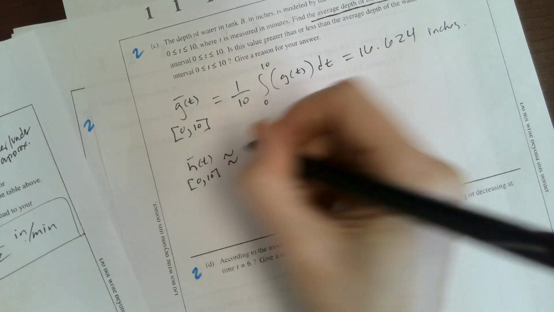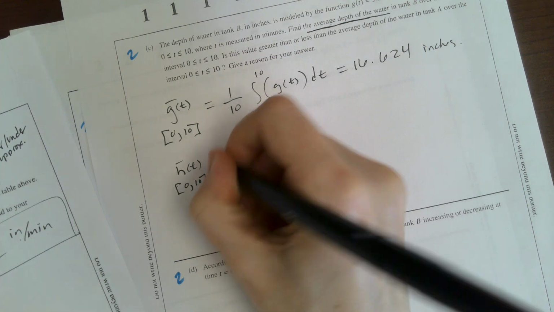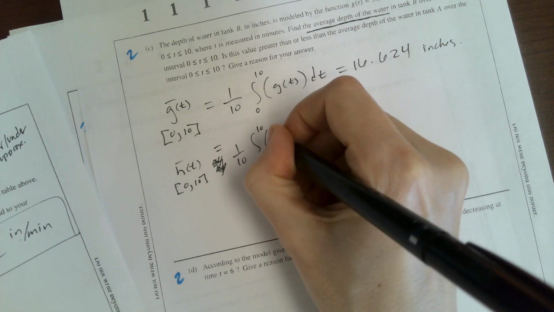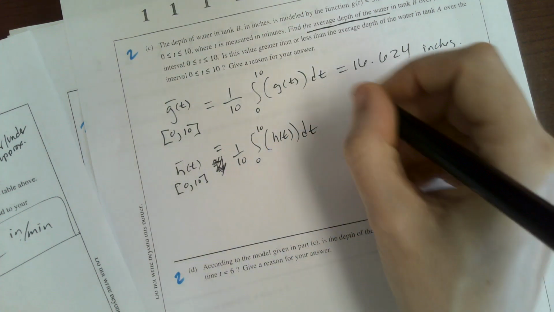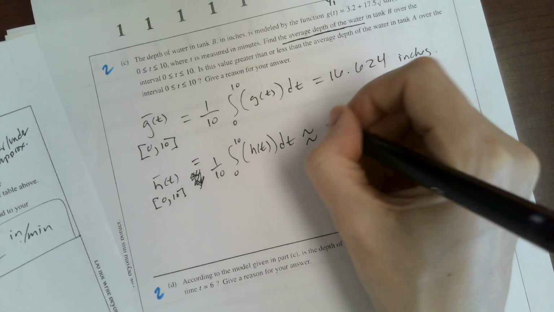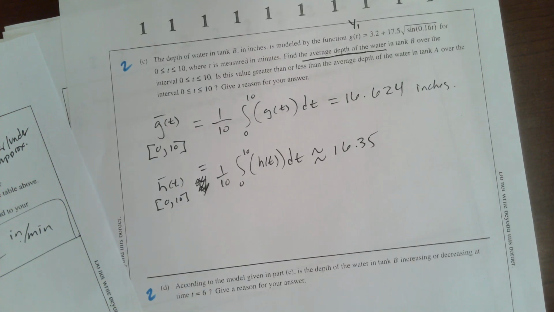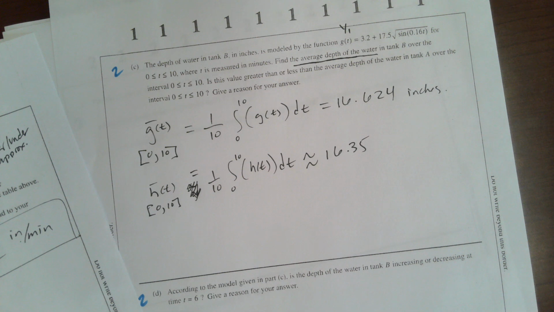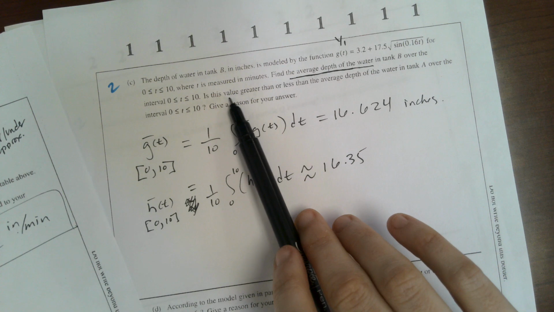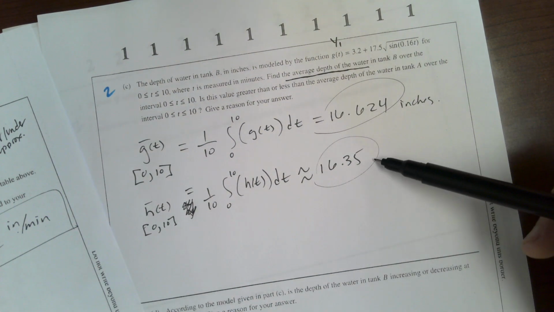Now, this is not exact, okay? So this is approximately 1/10. Oh, no. I won't say approximately yet. Sorry. It is equal to 1/10 the integral from 0 to 10 of h of t dt. Okay, now this is approximately just the answer from B divided by 10, 16.35. Okay. Now, okay, so this number is definitely greater than this number, okay?